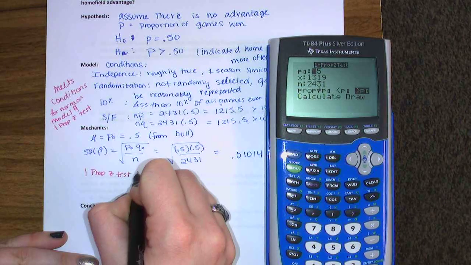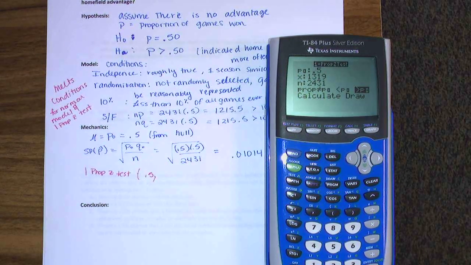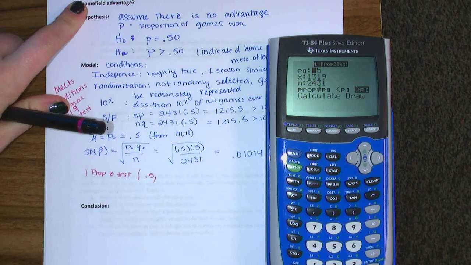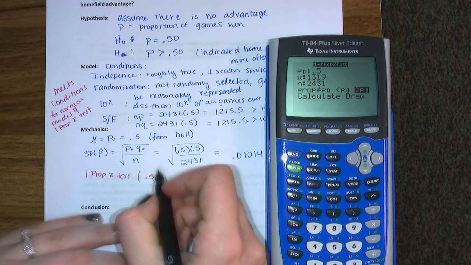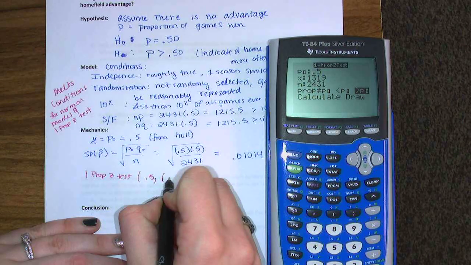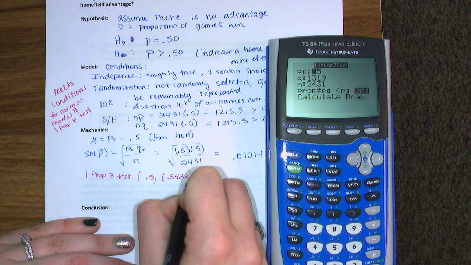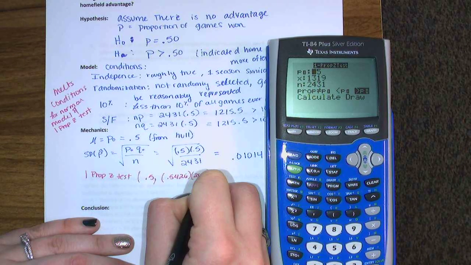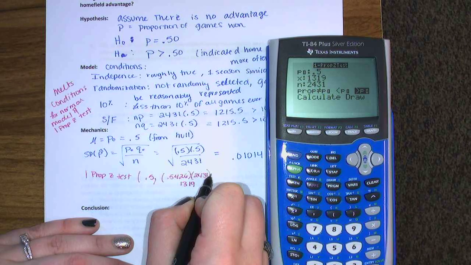It's going to ask you for your P0, which is 0.5, and your X. Our X value is 54.26% of 2,431. So 0.5426 times 2,431 gives you that number, and it ends up being 1,319.